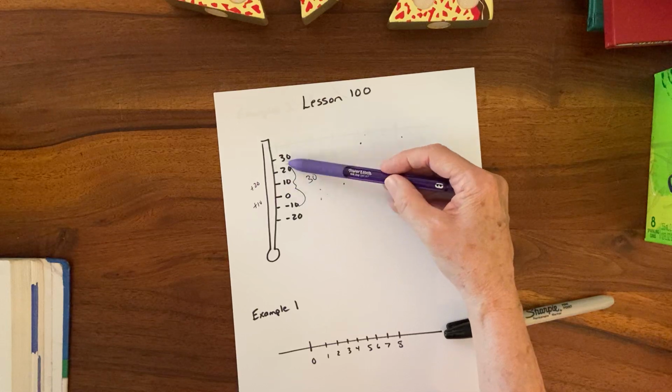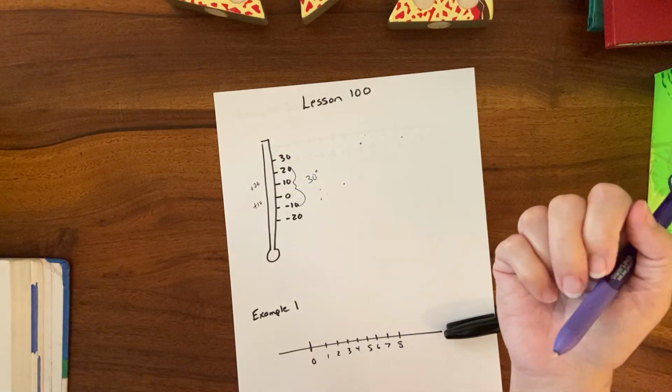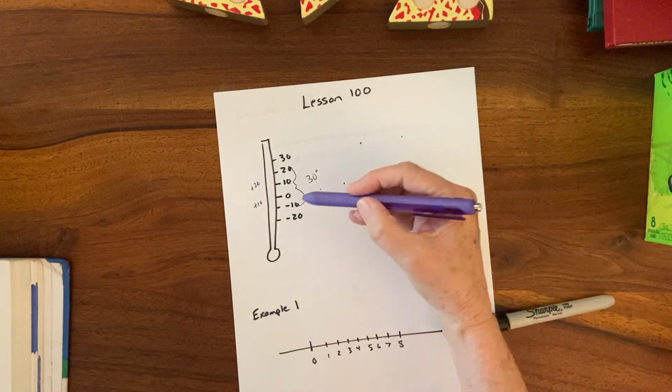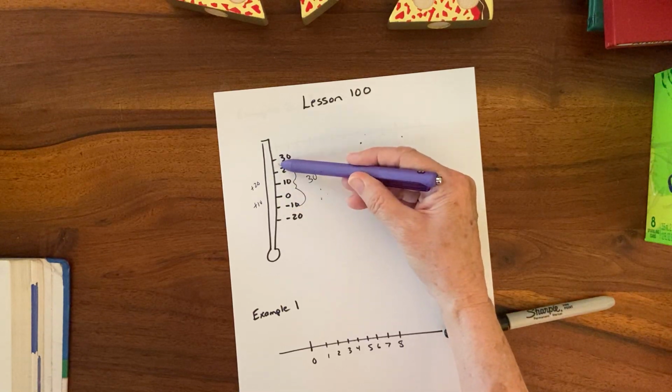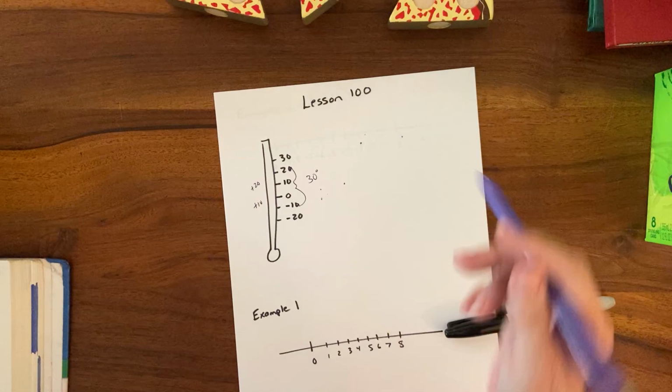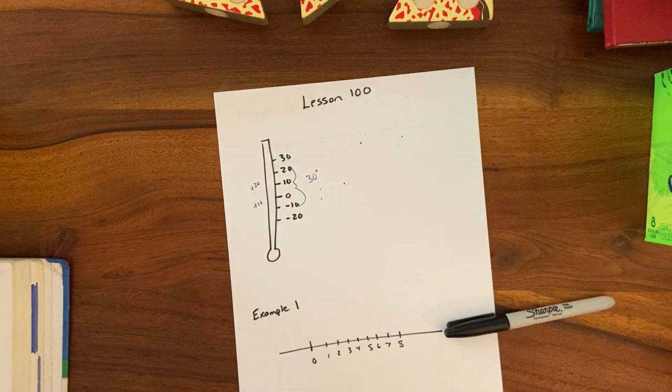So you can't just do like you normally do with adding and subtracting. You've got to take into account how far it is from 0 and then how far this is from 0. So play with that a little bit in your book.